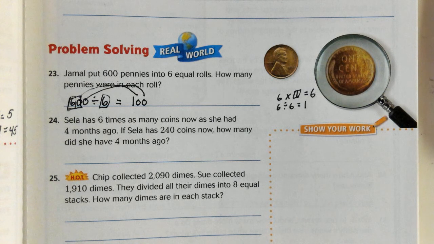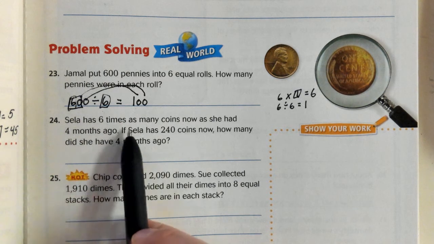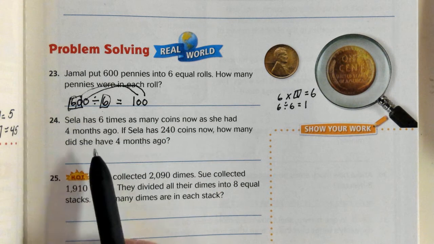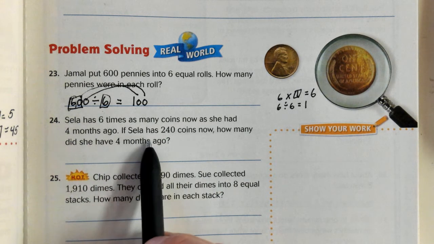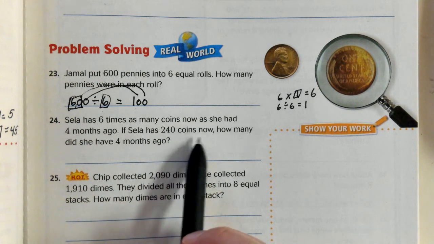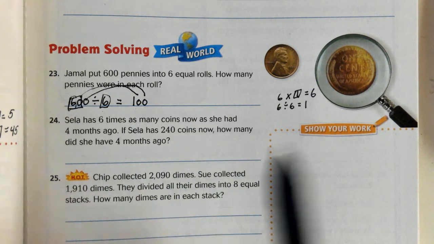All right. Selah has 6 times as many coins now as she had 4 months ago. If Selah has 240 coins now, how many coins did she have 4 months ago?